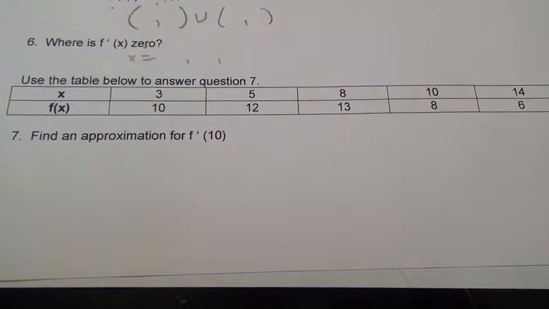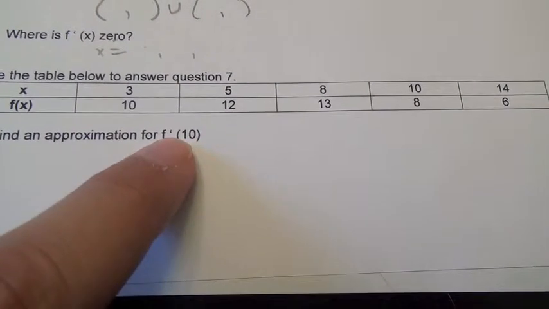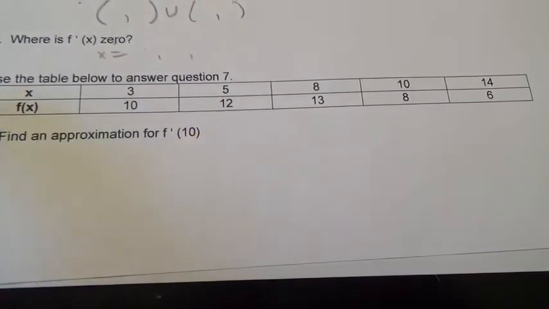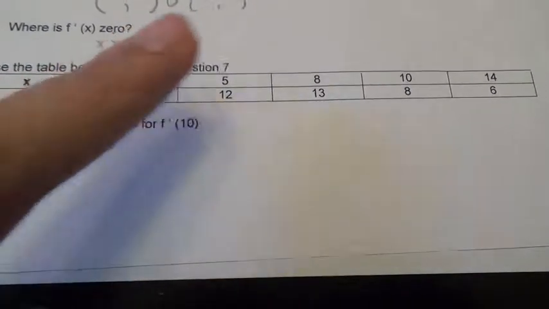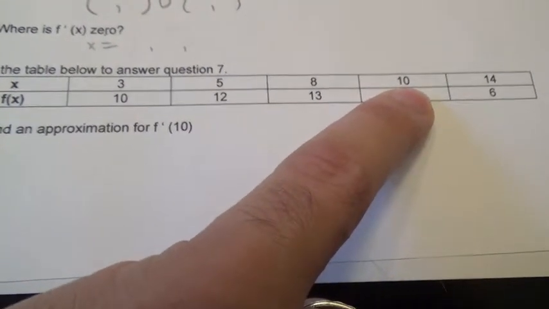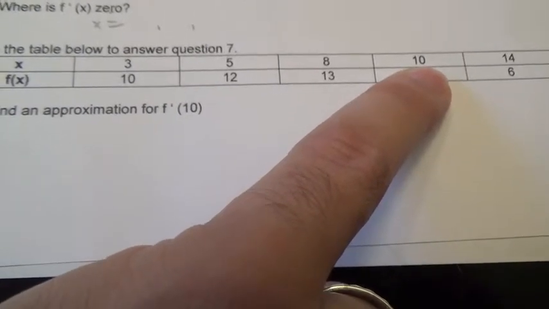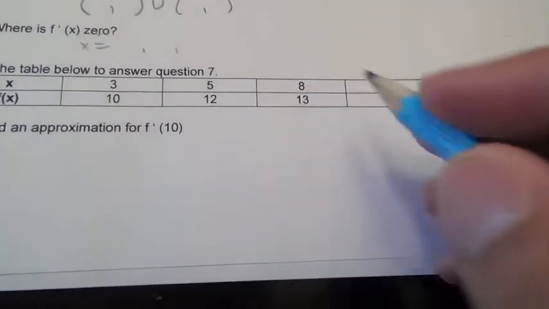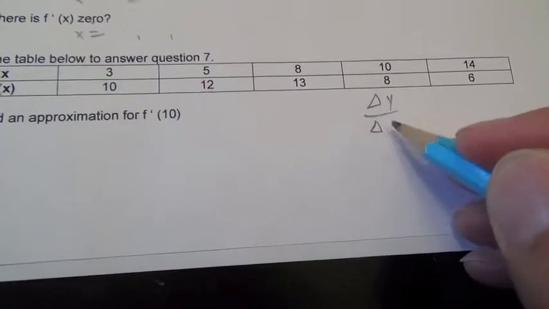Since it's f primed of 10, that means we want the derivative value at 10 or the approximate slope at 10, the x value of 10. So what you need to do, go to your table, look at the x row. So the top row is your x row. Over here is the x value of 10. We want to approximate the slope at 10. Well, the slope is your regular old, in terms of average rate of change, it's just the change in y over your change in x. So the f primed of 10, we're just going to do change in y over change in x.